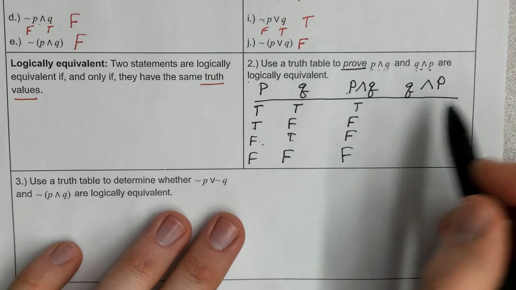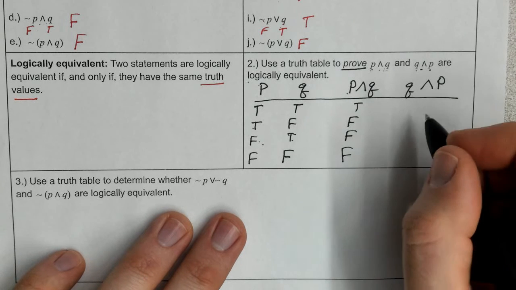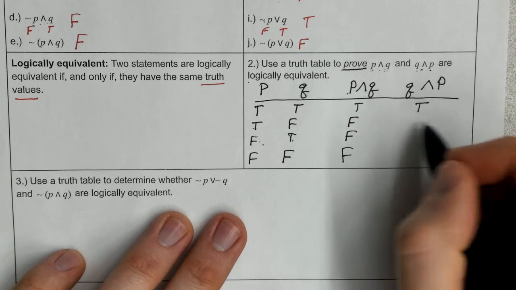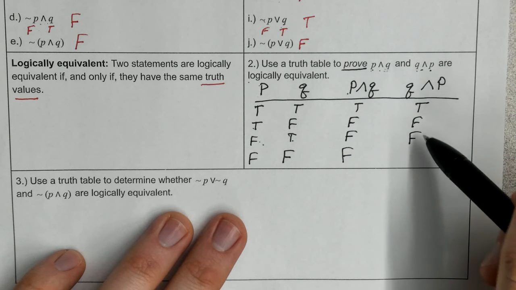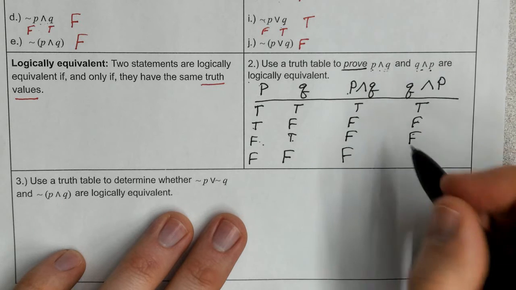And then over here we have Q and P. Well, it's going to follow the same rules. So if they're both true, then overall the statement's true. If one is false, then the overall statement is false, so the next two are false. And then if both are false, then you have false.